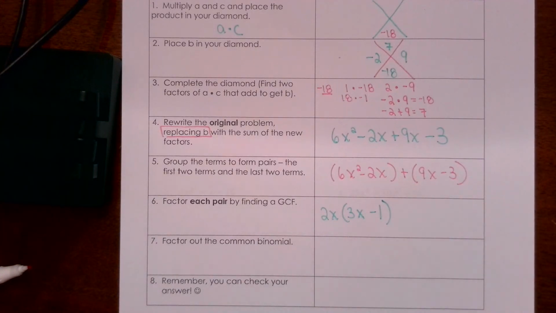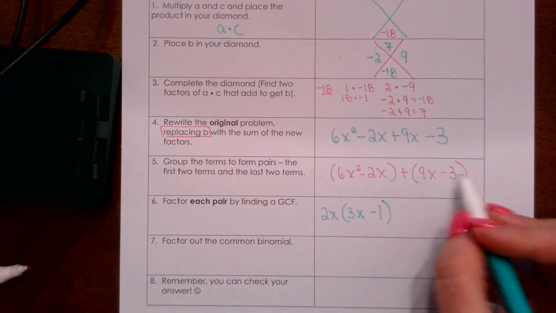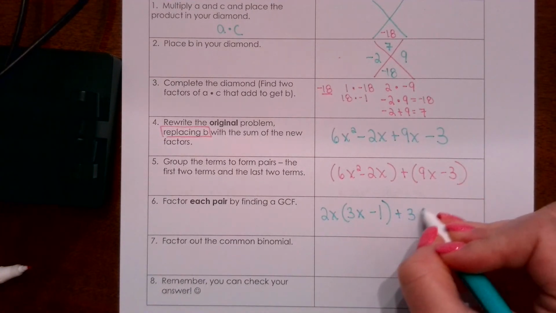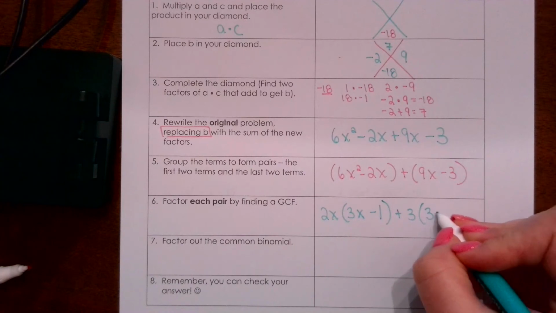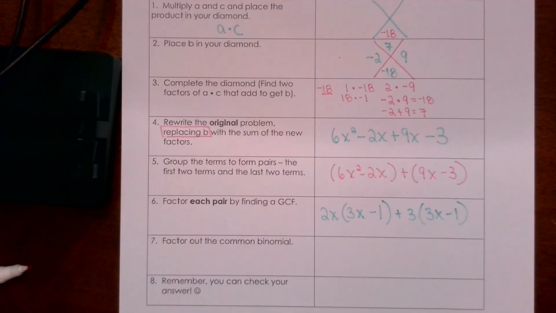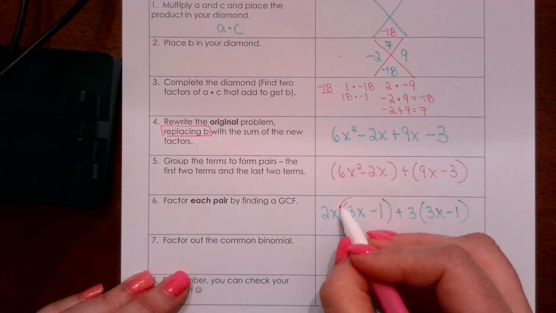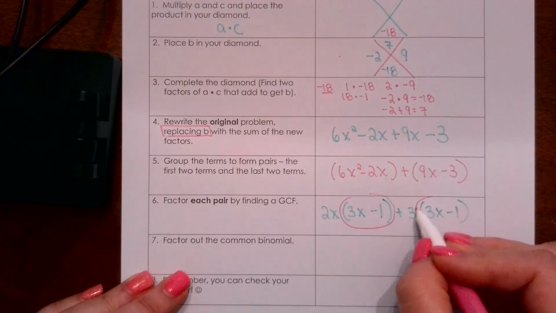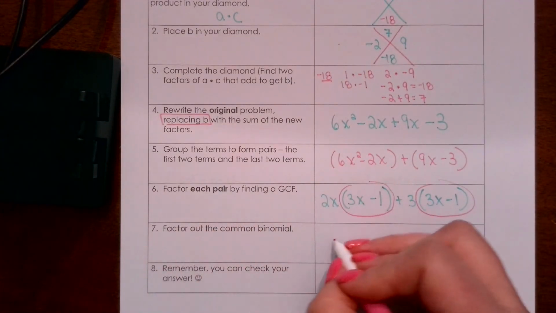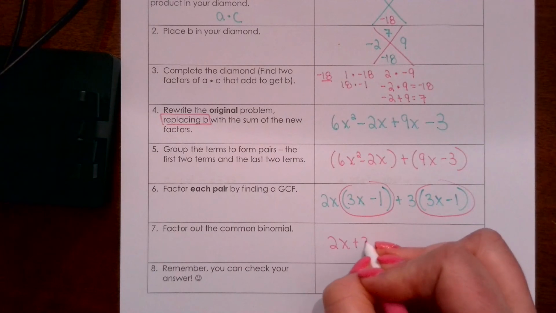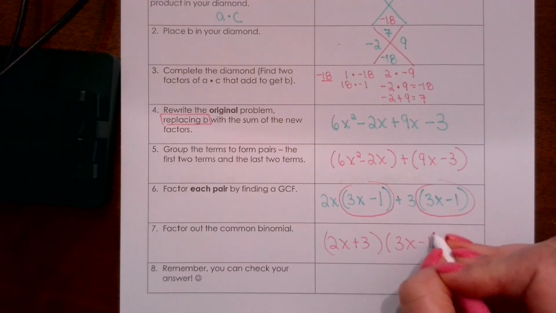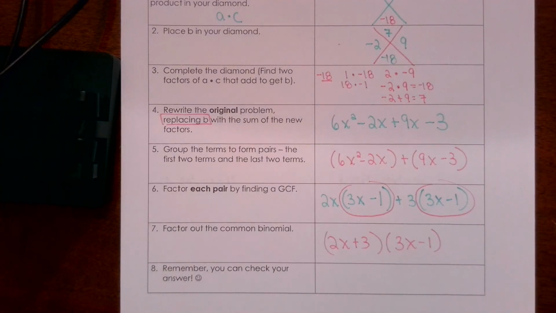Now I'm going to take a greatest common factor out of here. And it doesn't look like I can take an x, but I can take out a 3. So it's going to be plus 3. 9x divided by 3 is 3x, and negative 3 divided by 3 is negative 1. You can see that I have a common binomial. I'm going to factor out the two other pieces, and they will become my binomial times a binomial.